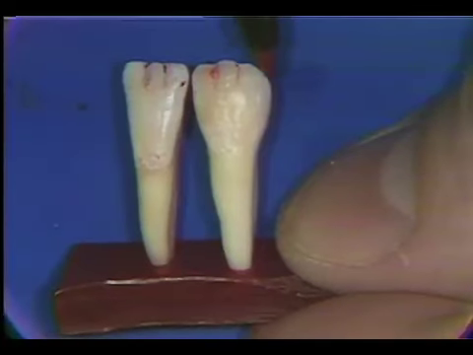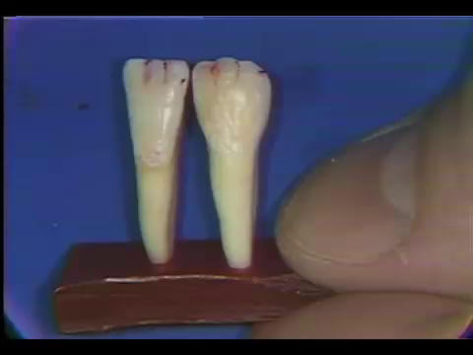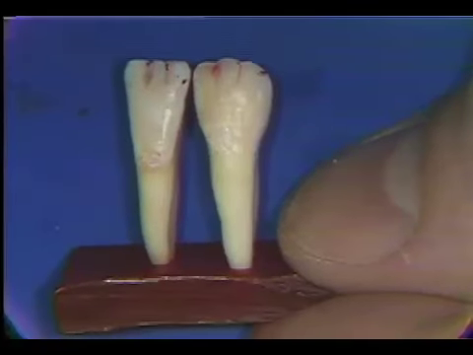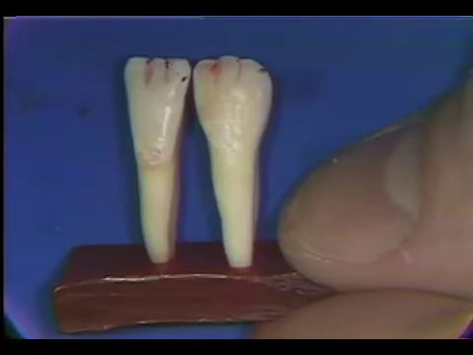One of the reasons being this distal incisal angle, which is more rounded than the mesial. We have a situation here too in which, let's look at an individual tooth here for a minute.